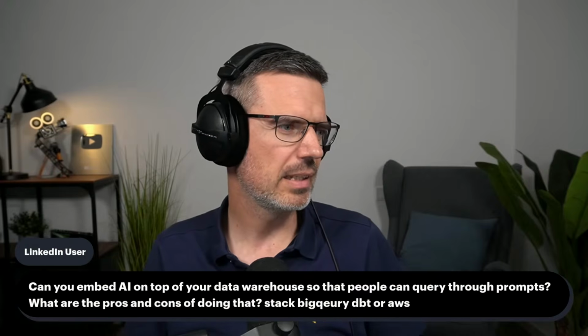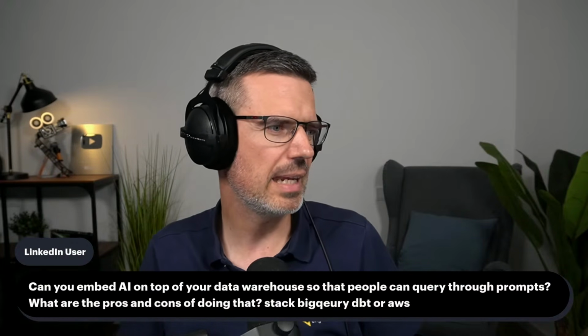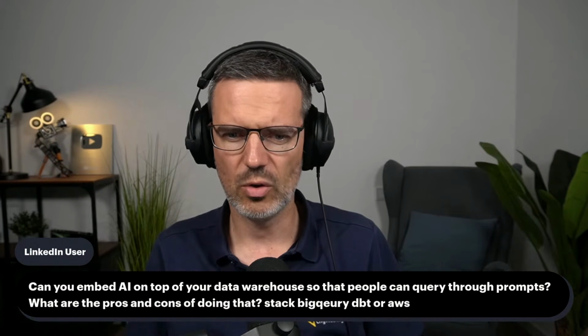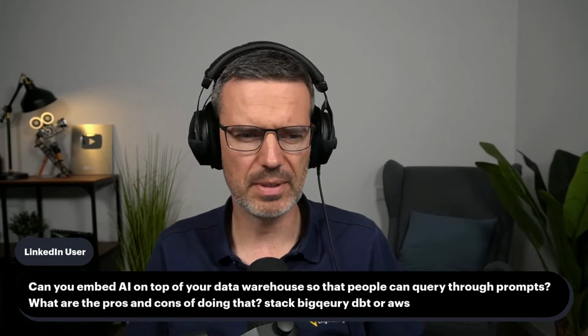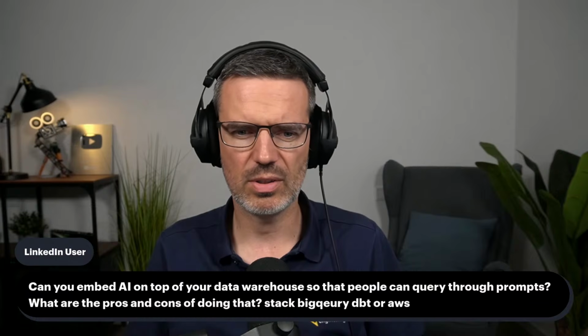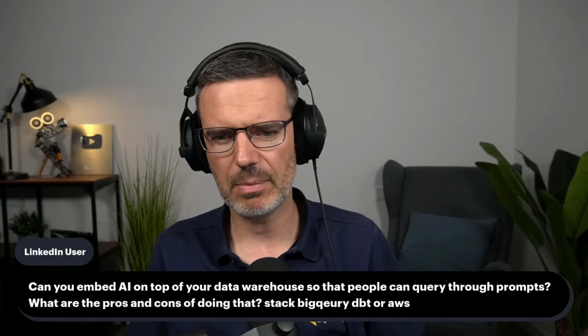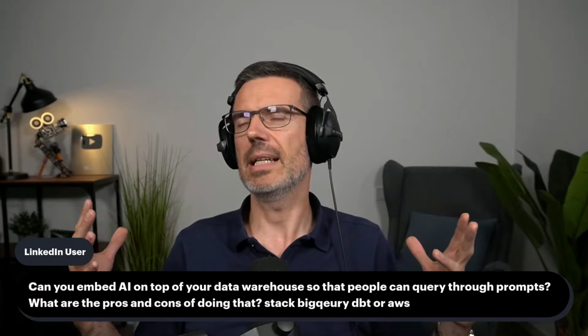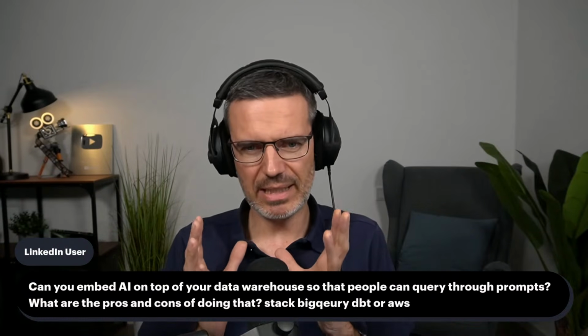Right. And that is the same here, the same question. Can you embed AI on top of your data warehouse so that people can query through prompts? What are the pros and cons of doing that? Stack: BigQuery, dbt, or AWS? Of course, the process is a bit different, right?